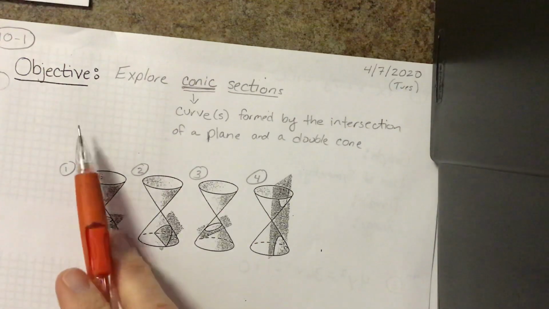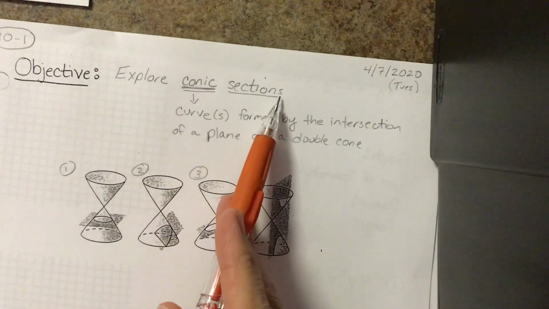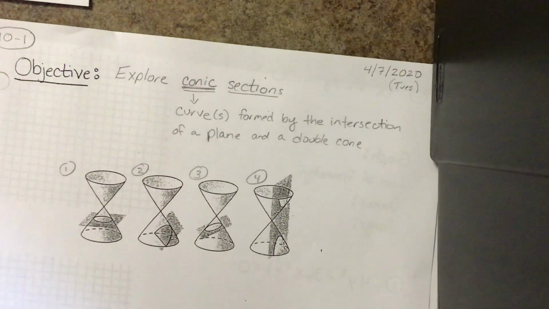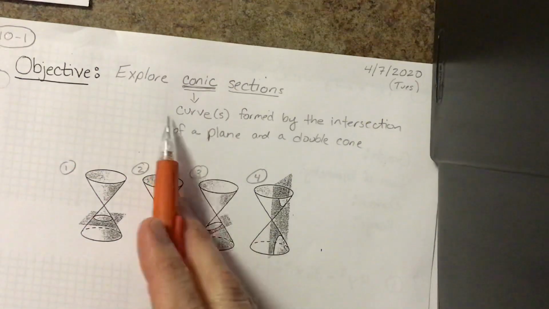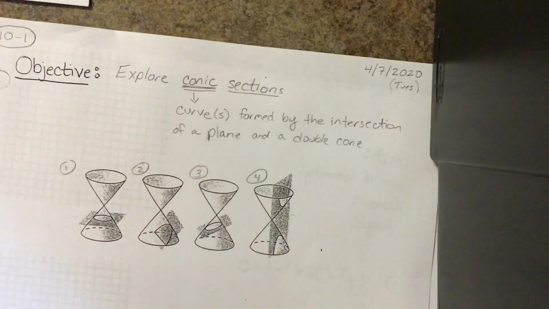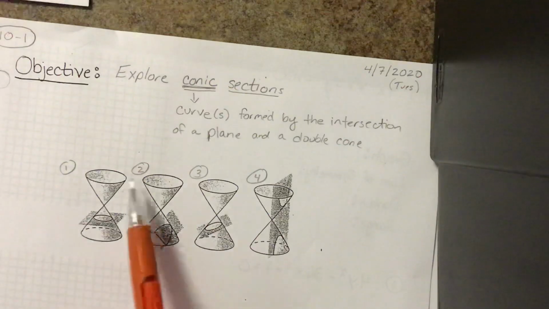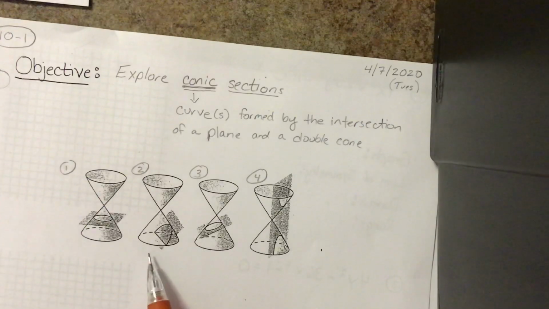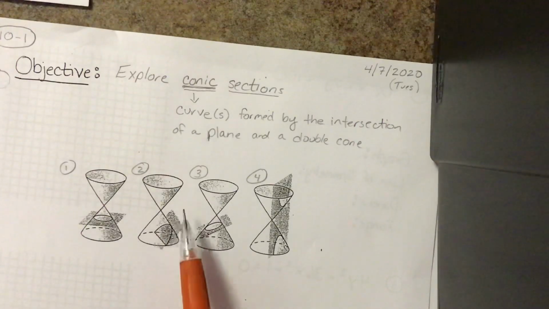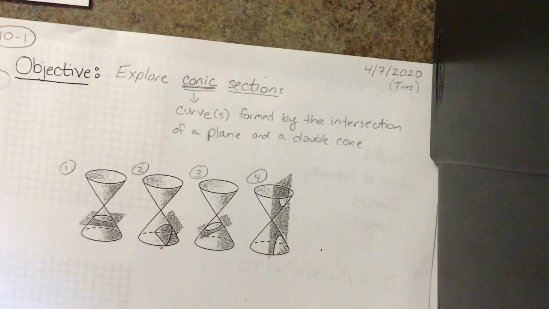All right, we are going to talk about conic sections today. There are 4 conic sections. Now this is really a lot of geometry, but it's typically covered either in an Algebra 2 course or definitely in a pre-calculus course, so you'll learn this again next year. A conic section is a curve that's formed by the intersection of a flat plane and a double cone. You see the double cone and then you see this plane running through it. Depending on how the plane runs through, you get one of 4 conic sections.